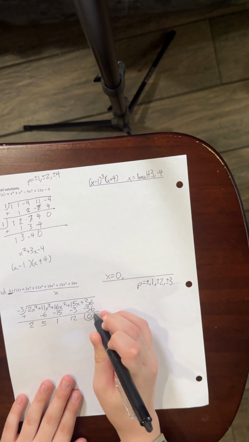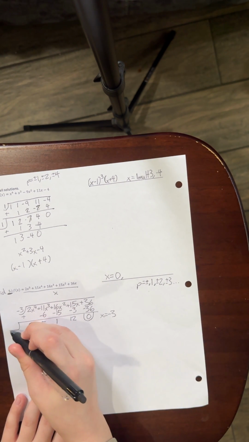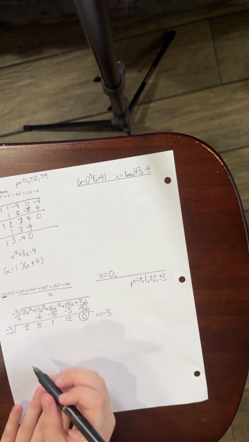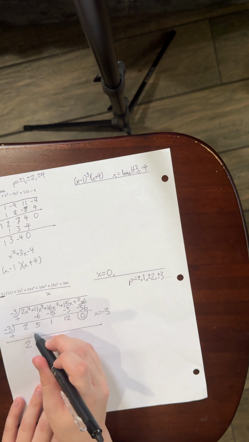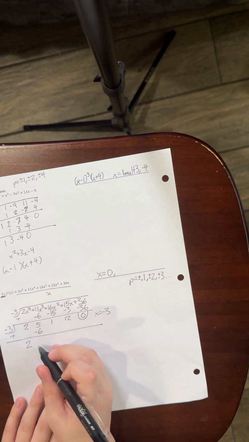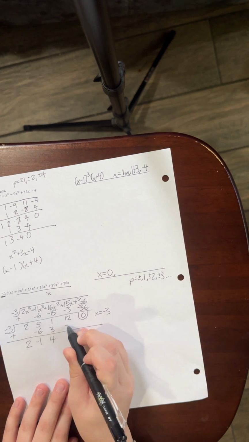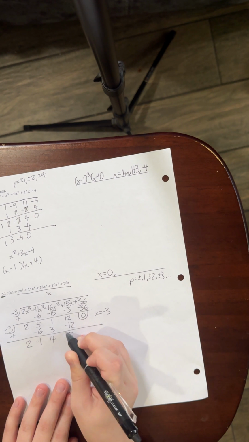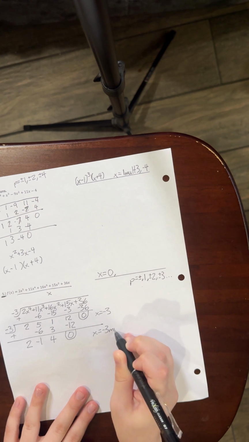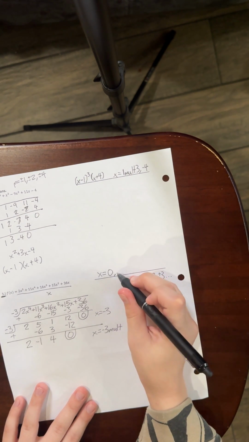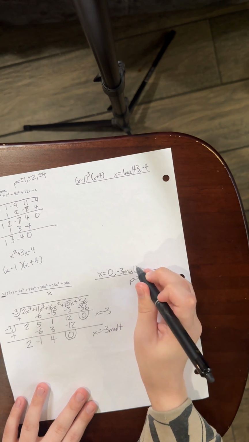And because it worked well one time, why not try it again? So -3, we do that. We drop our 2 again. This is -6, -1. This becomes +3, 4 minus 12, and we get another 0, which now means x equals -3 with multiplicity 2. And those are our next 2 zeros, or x values.